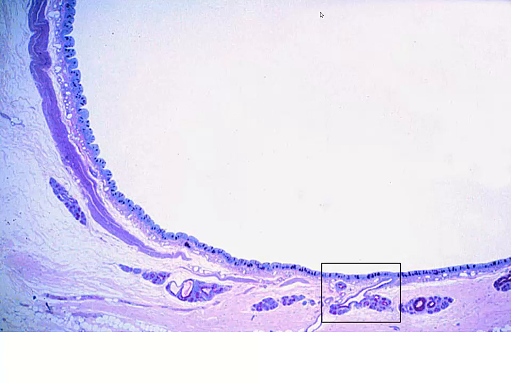Looking at a different section, different stain, as we get into our trachea, we don't see the cartilaginous rings, but we're looking at the mucosal lining, the submucosa, these glands and their ducts.